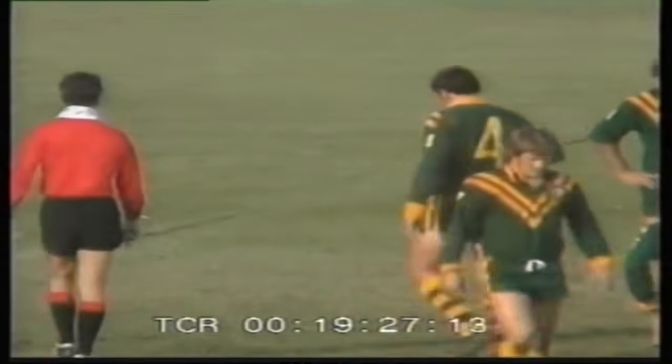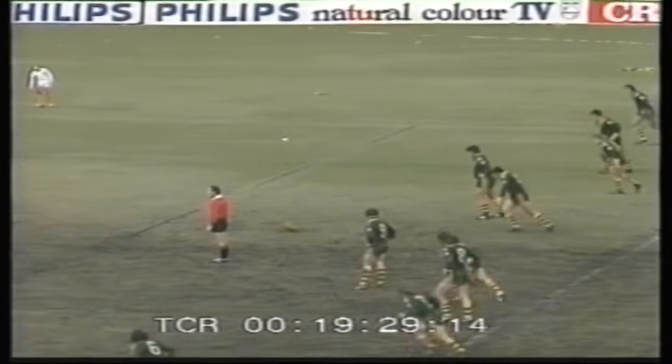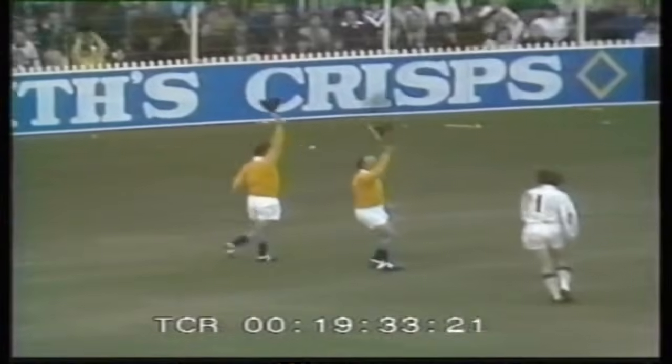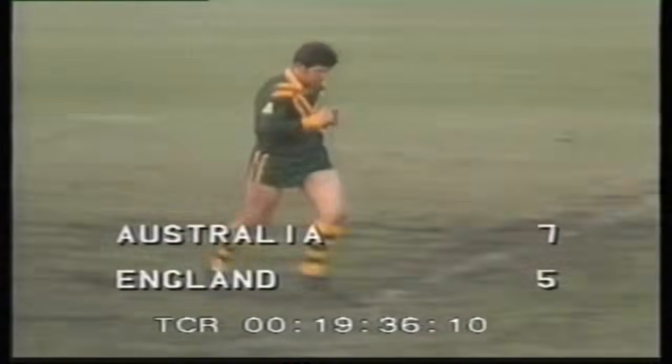And the kick to be taken by Cronin. Mike Cronin with this difficult attempt at goal. And he's kicked it. That's a great kick by Cronin. Australia in front for the first time. 7-5, 12 minutes before half-time.